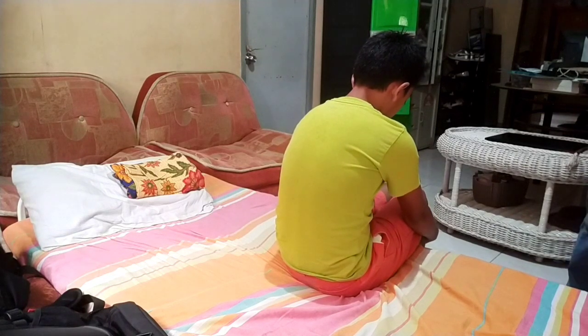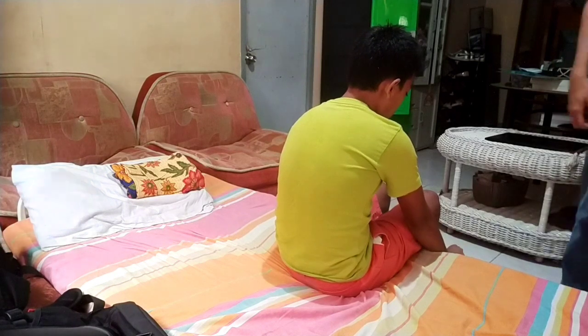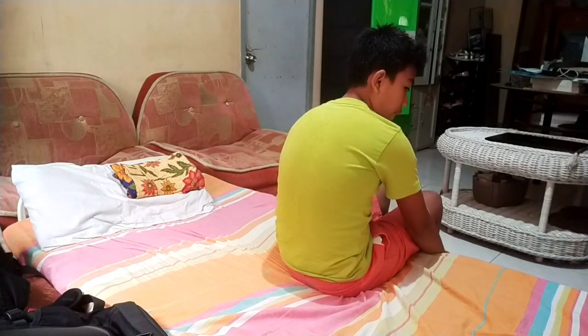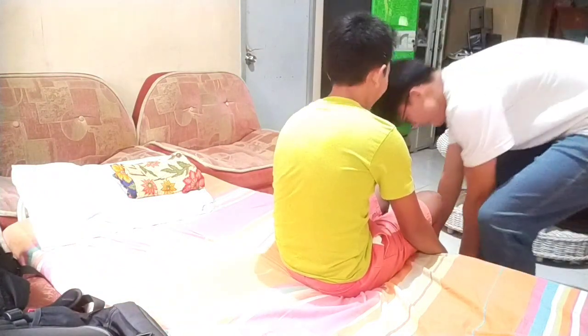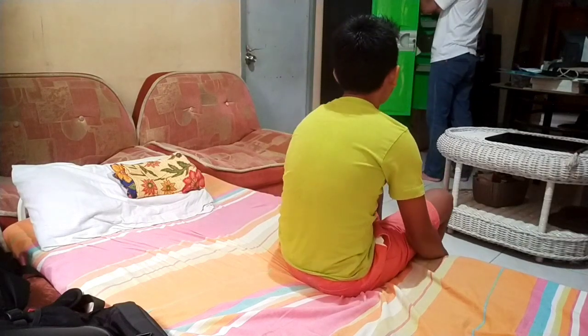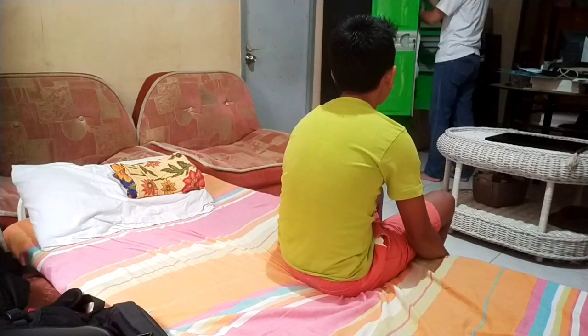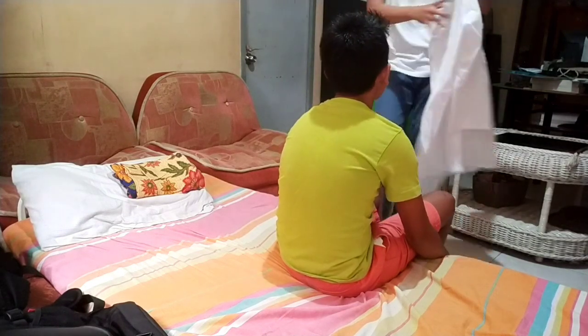Assist the client in putting on a bathrobe and non-skid slippers or shoes. So we have our slippers here. And let's pretend this is a bathrobe.